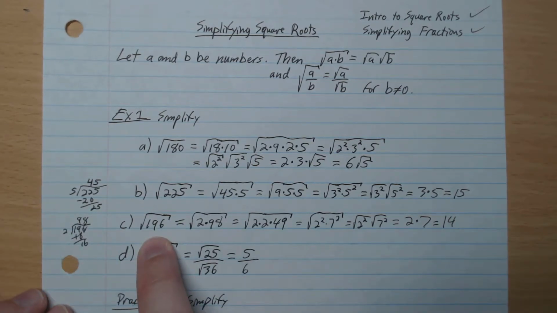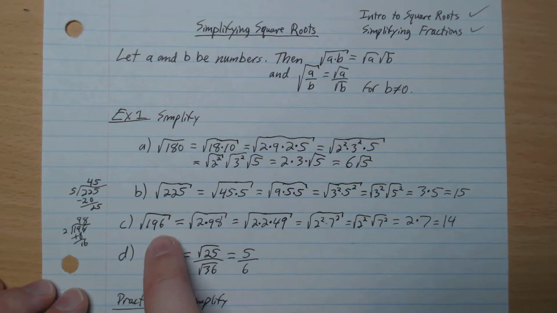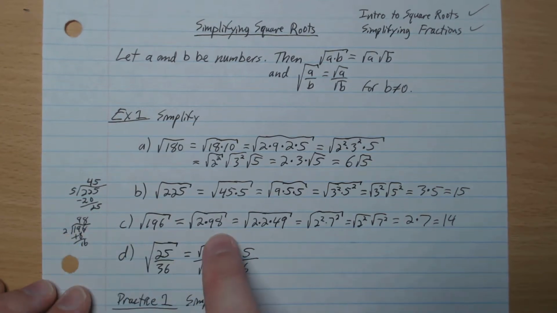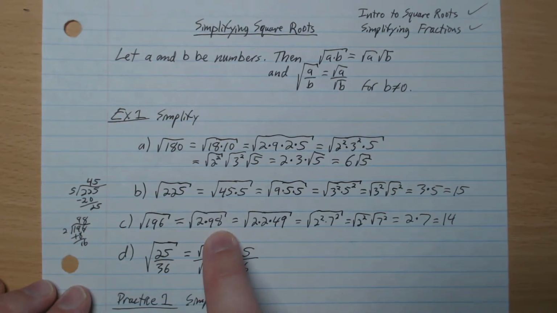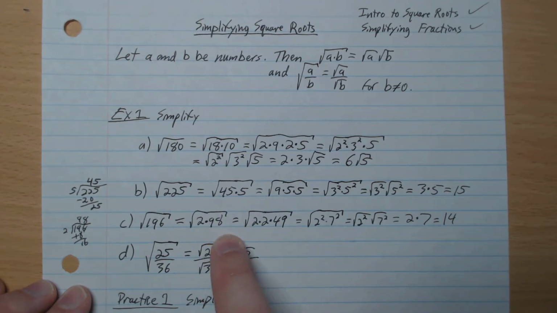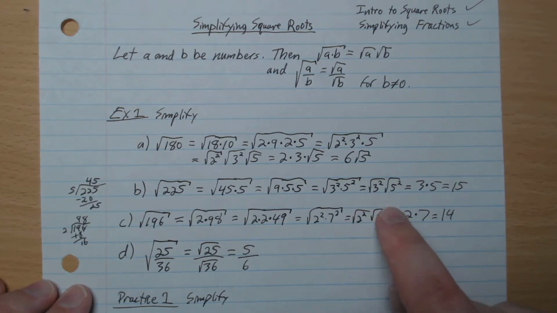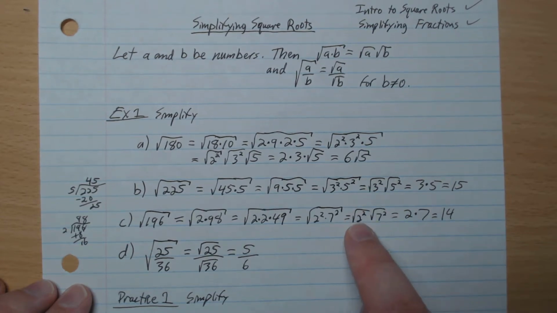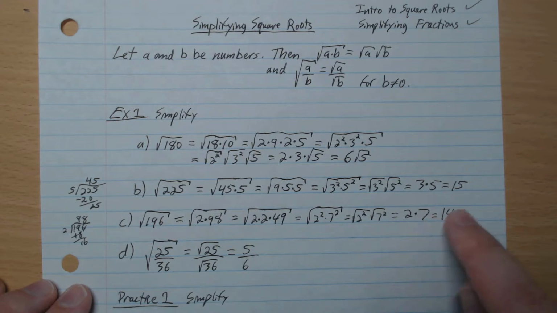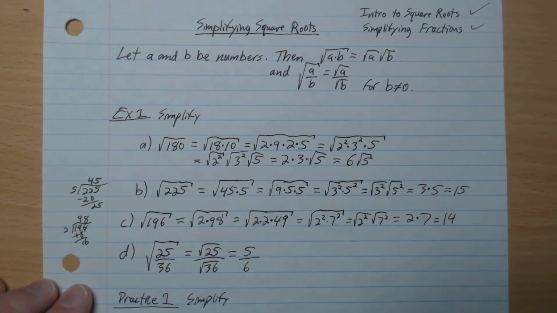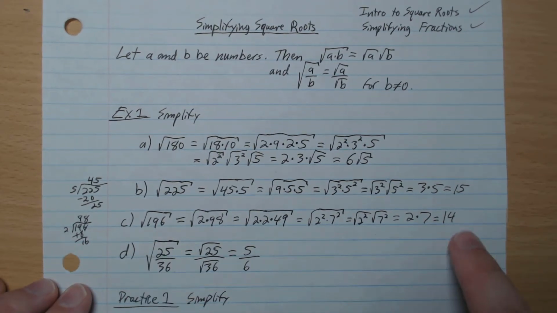C, root 196. I notice that that's even, so I divide it by 2, which gives me 98. 2 times 98. This is even again, also 2, which is 2 times 49. So we get 2 squared times 7 squared. Root each of them, cancels out the square and the root, so we get 2 times 7, which gives 14 as such. So root 196 is 14.